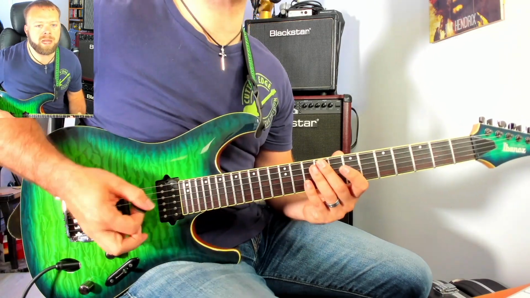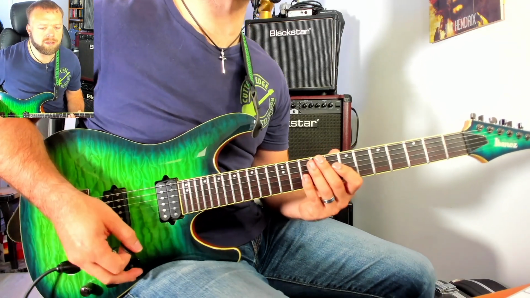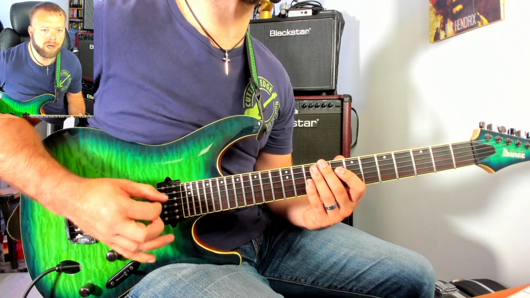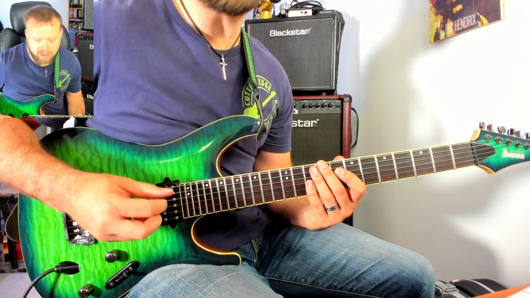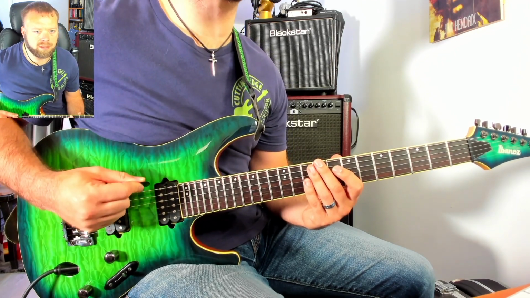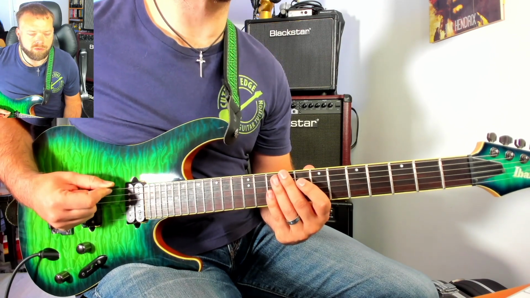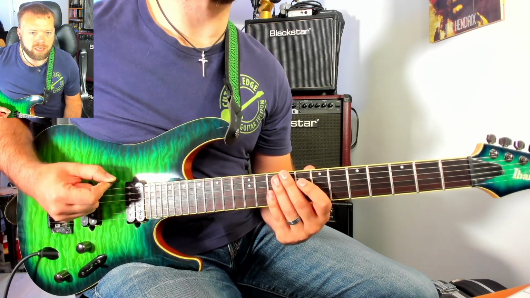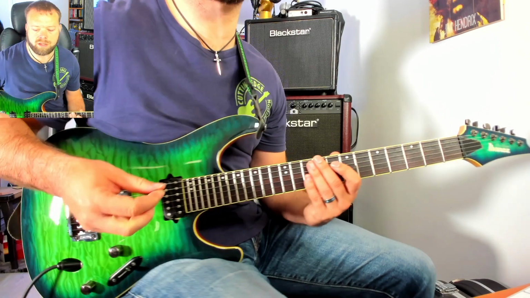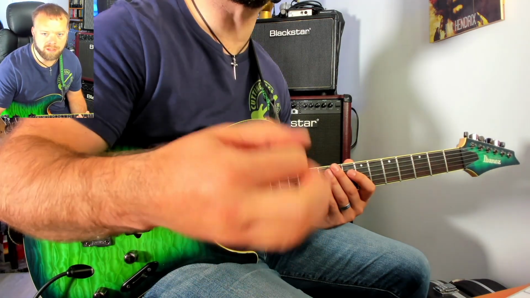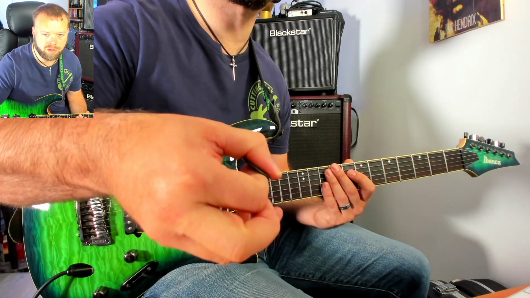Okay, the next thing is pick angle. I talked about this a lot on my channel, but when you are trying to play fast picking, you make it very hard for yourself if you hit the guitar so that your pick hits parallel to the string. Okay, what you want to do is get the pick pushed over so that it hits the string more at a 45-degree angle. So when I'm picking, I'm never doing this. What I'm doing is hitting the string like this.